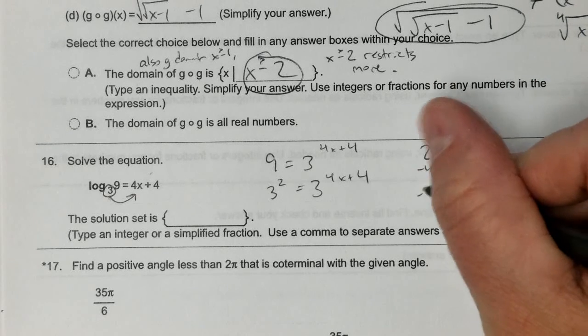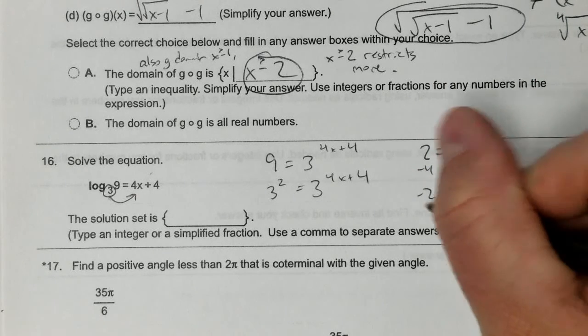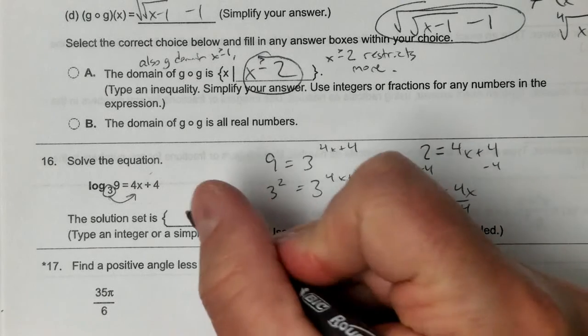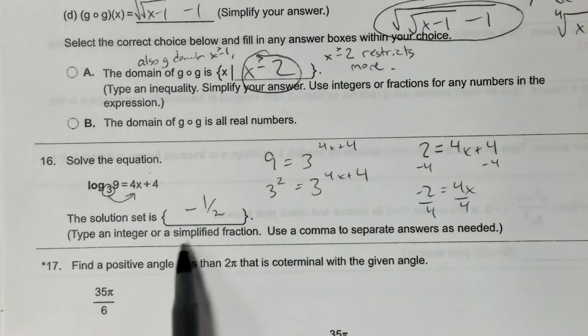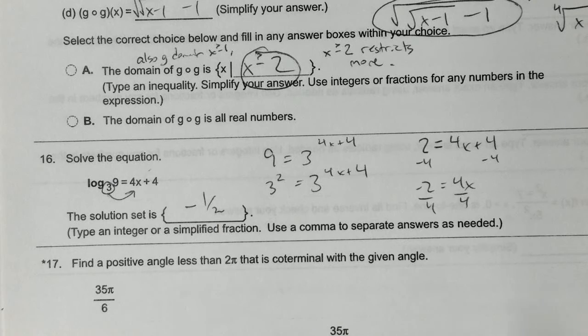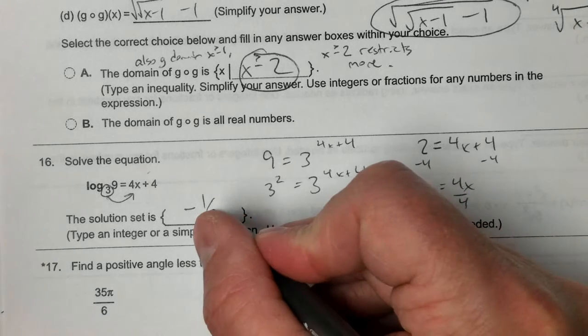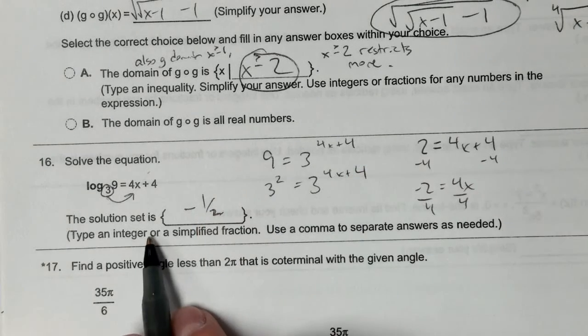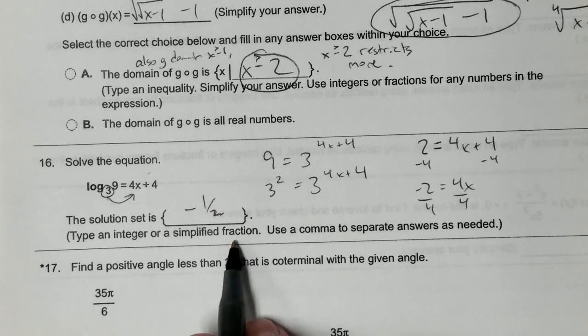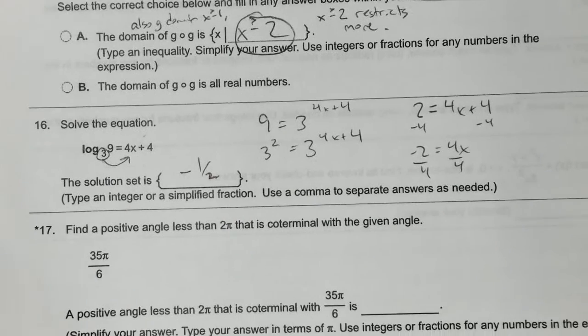Then subtract 4. And you end up with negative a half. The solution set is just negative a half. You don't put x equal negative a half. It says integer or fraction. So in this case, it's a fraction.